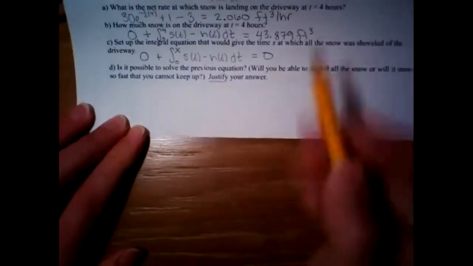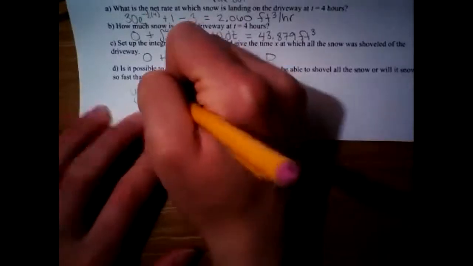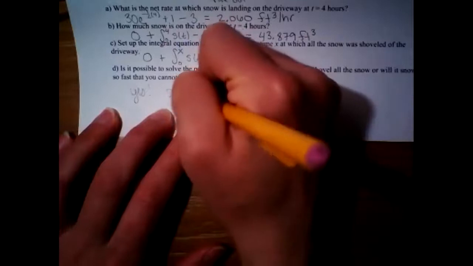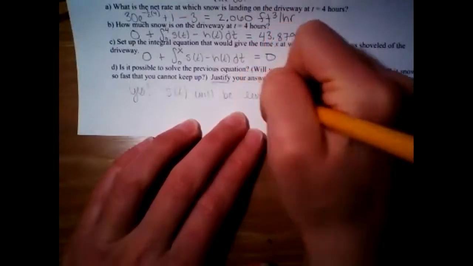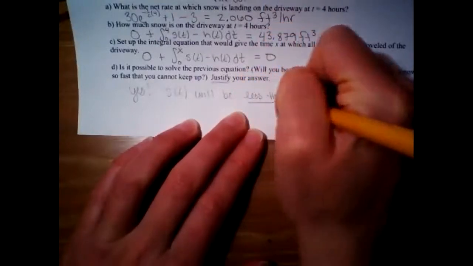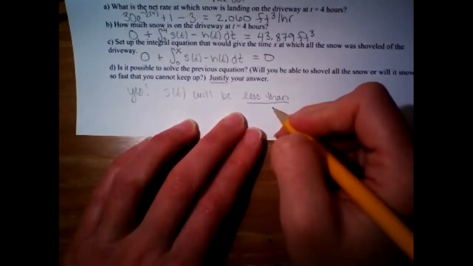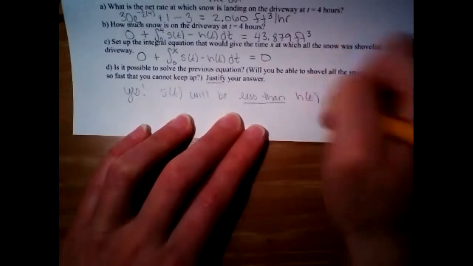Can we solve the equation? Yes, we're going to be able to shovel all the snow off. S of t, or you could say, the rate of snowing will be less than, and you need to say a greater than or less than. I don't care how you word it. You can put it in your own words, but you need to do a comparison. S of t will be less than h of t, at some point.